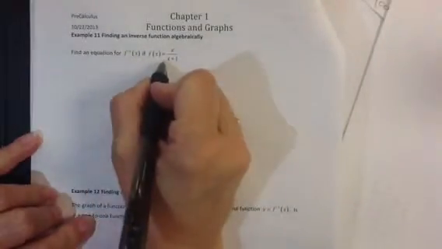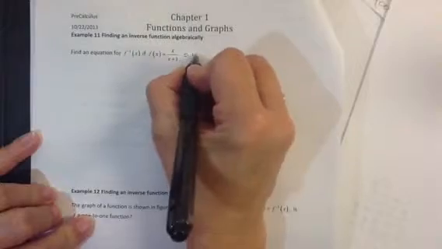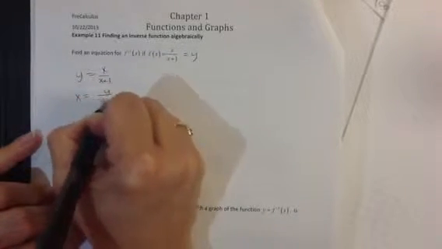All right, let's look at example 11. We're going to find the equation for the inverse. Here's my original. I'm just going to write this as y. So now I'm going to switch it. This is my original, and now I'm going to switch the x and the y, and I have to solve for y.